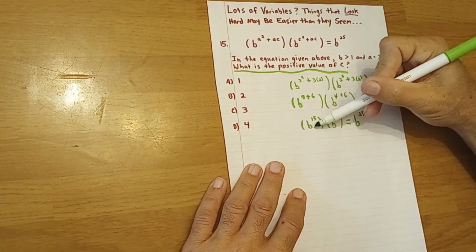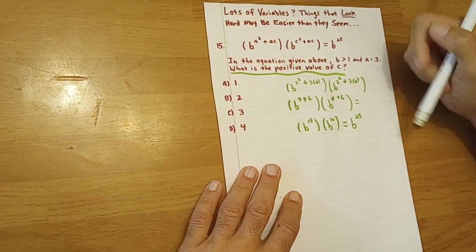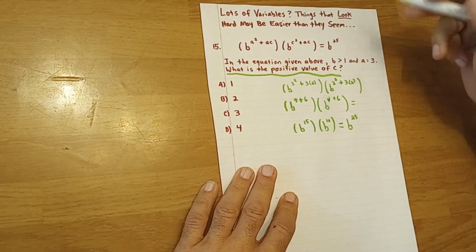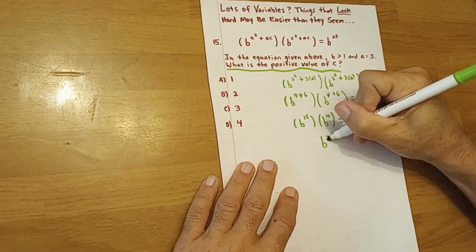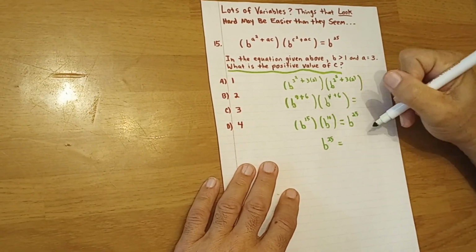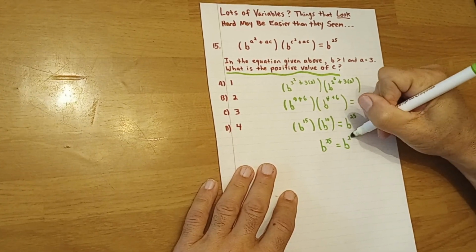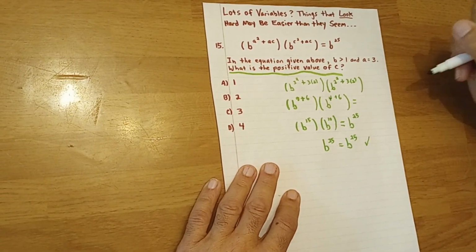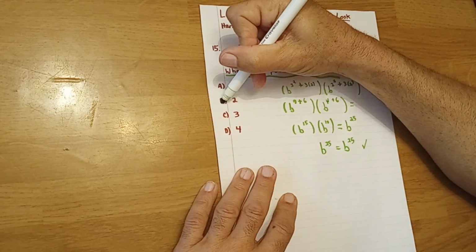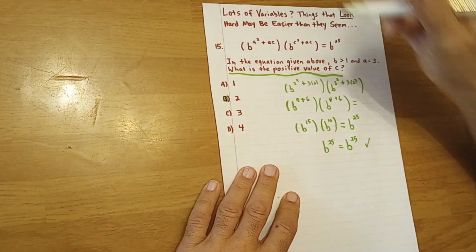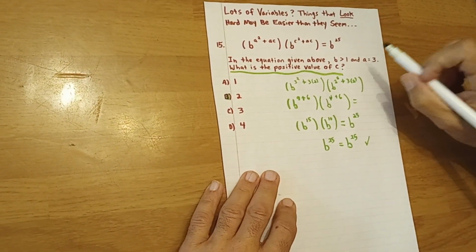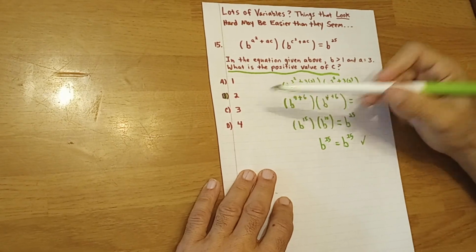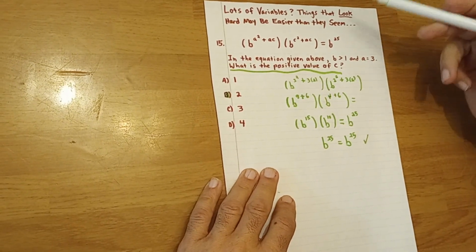Because again, we multiply numbers with the same base, and we simply add the exponents. So here we have b to the 25th does indeed equal b to the 25th. That's a check. So we've found our answer here. It is 2. Okay, now what would have happened if we had plugged in 3 rather than 2?